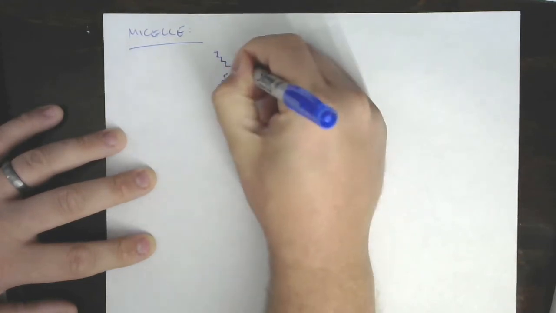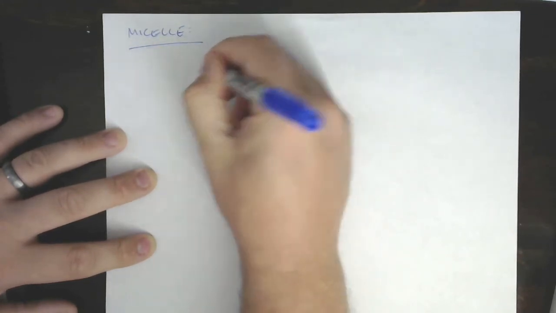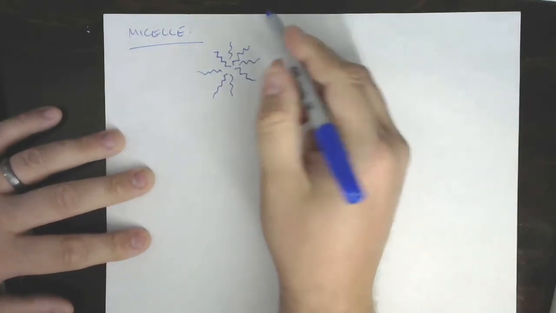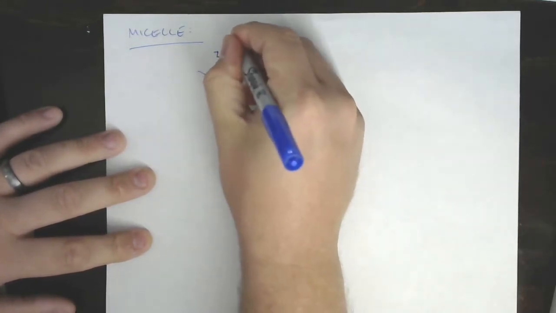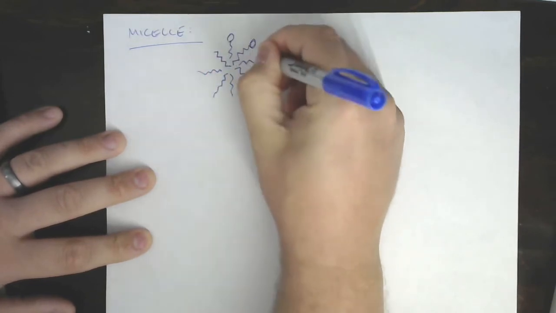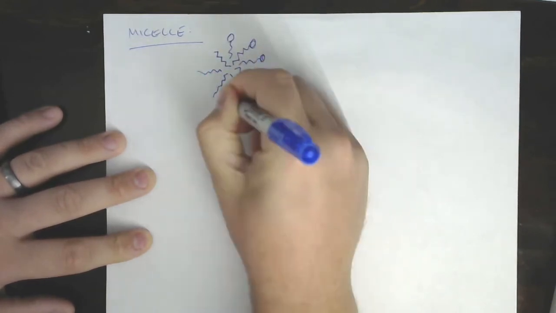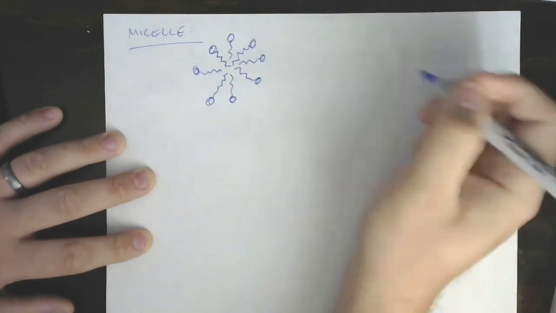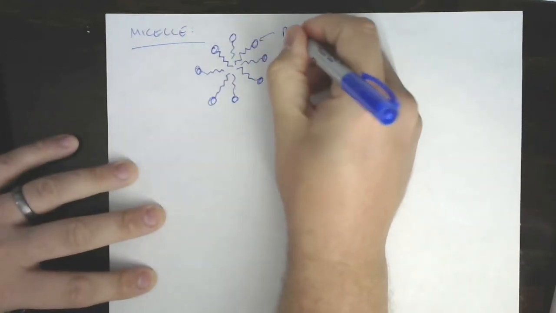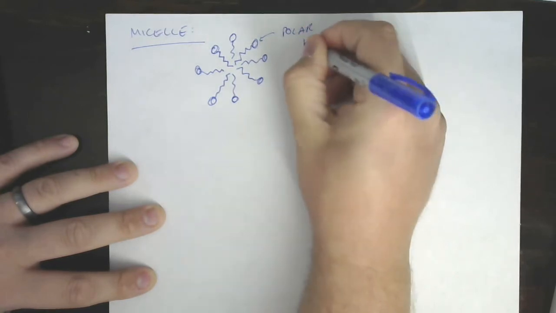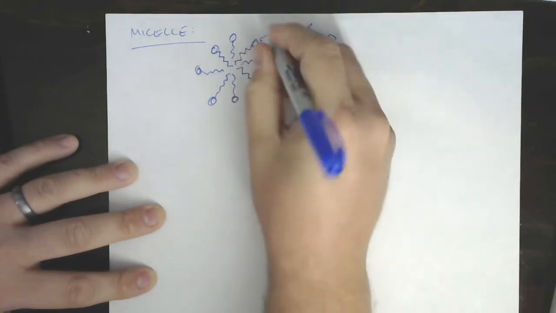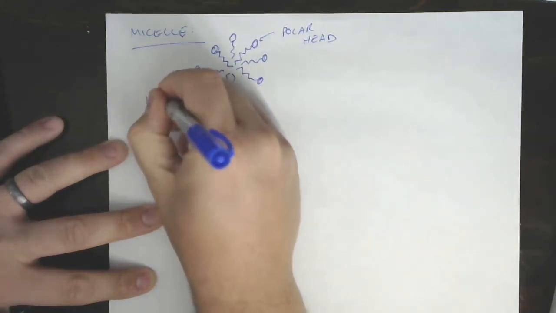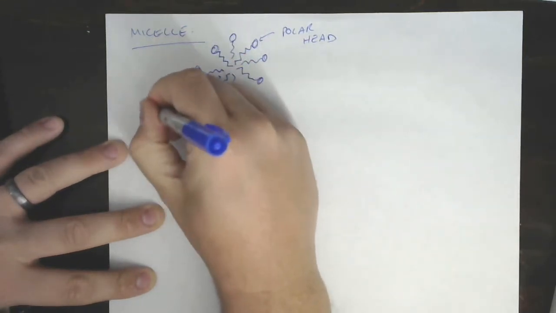They want to interact with each other, not with the aqueous environment around them. So they come together like this. Of course, the polar head groups have no problem being out in the aqueous solution environment, so they're out here. All right, so here's our polar head. And here is our hydrophobic tail.